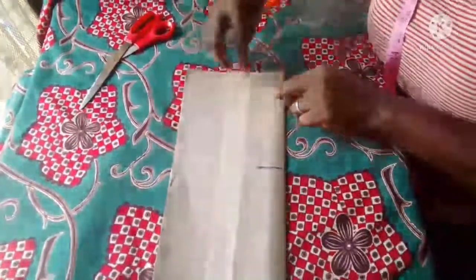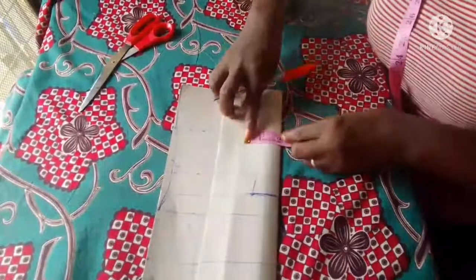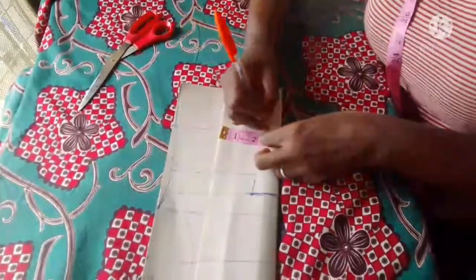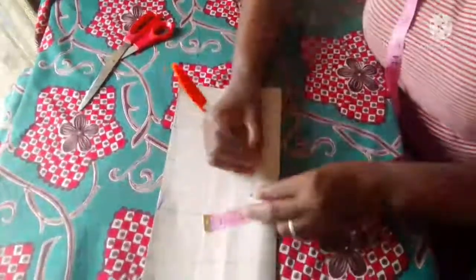I come down to this down part here. This waist side, 3 inches also. Now, for my under bust, the same 3 inches.